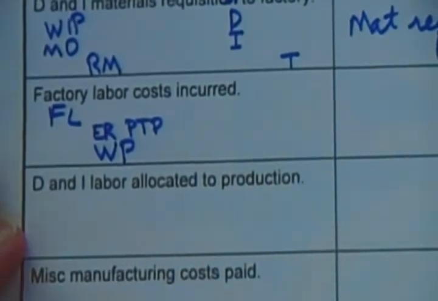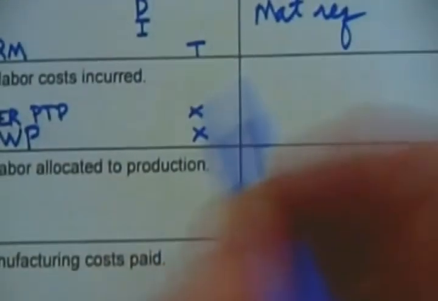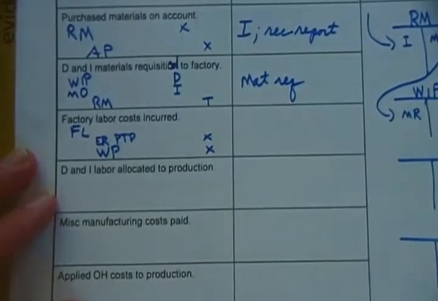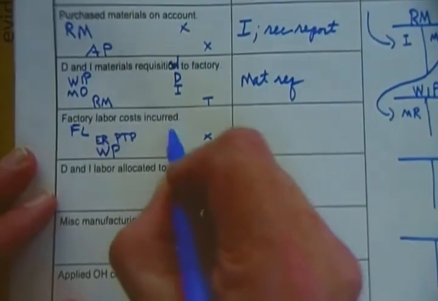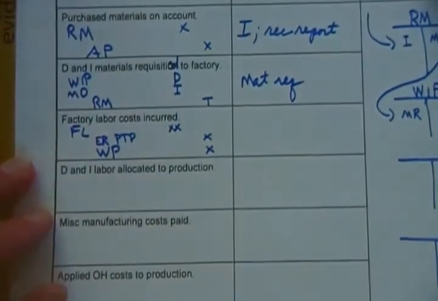Yes. So I have this amount that employees have earned. I have this amount that I'm paying in additional taxes on their behalf. And it is this sum that needs to be debited to factory labor. Did anybody follow that? Yes.